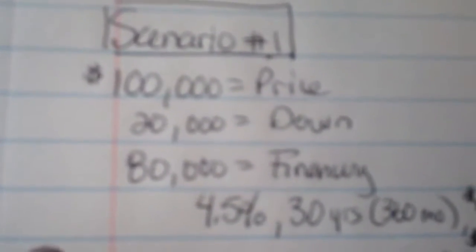In both scenarios, we're going to put $20,000 down and borrow $80,000. So scenario two, same way: pay $100,000 for this property, put $20,000 down, $80,000 financing. Just assume that both of these are seller financing. The seller agreed to do that, and you're negotiating with them. But here's where the difference is. This is a 4.5% interest rate in scenario one. It's also a 4.5% interest rate in scenario two.